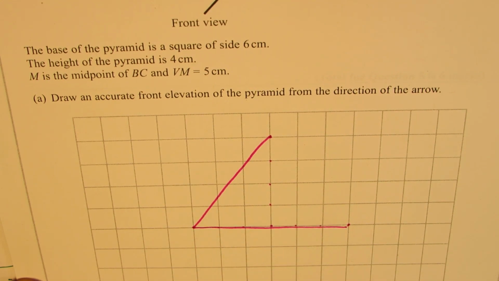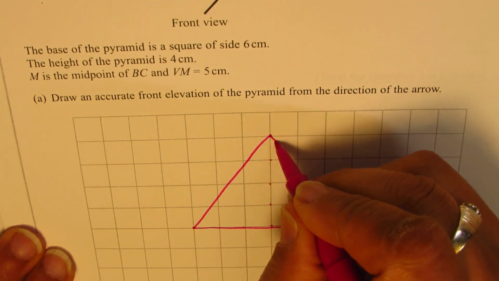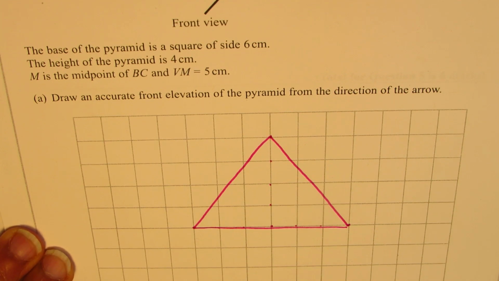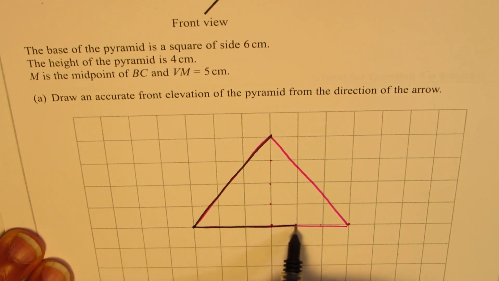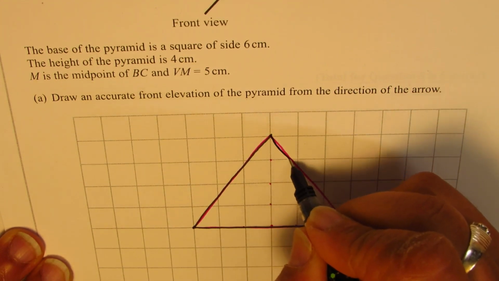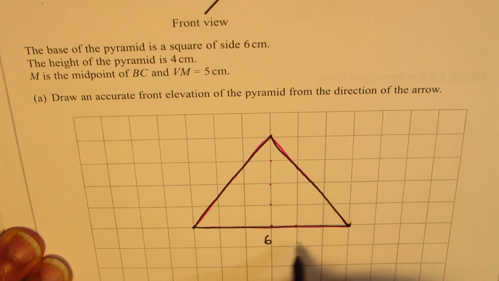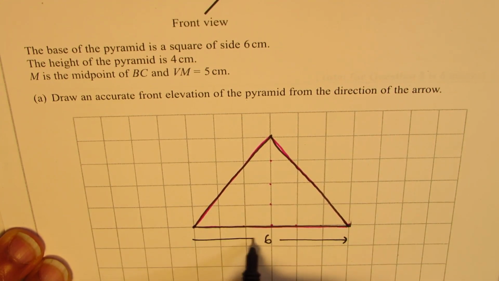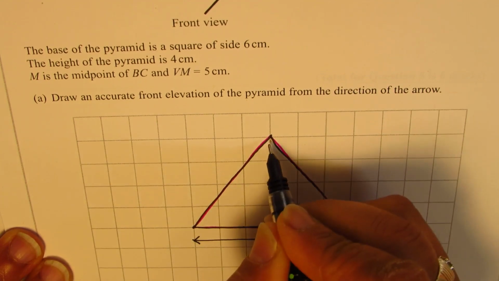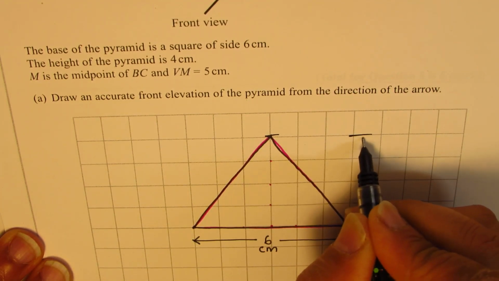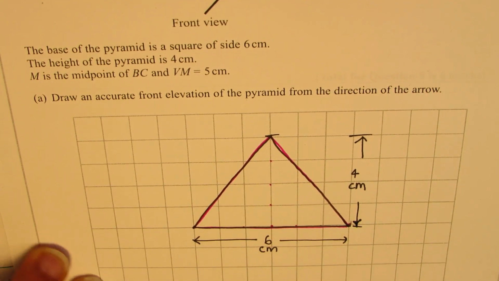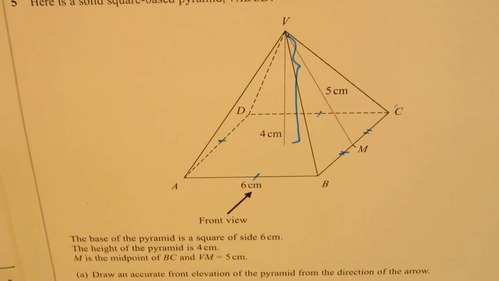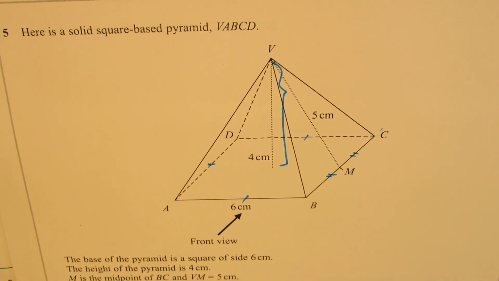All these answers should be in black, right? So you should be sketching all this in black. So you can actually draw it like this, where this is 6 units, we'll assume this to be centimeters, and this height is 4 centimeters. Clear? So that is how we are going to get the front view. Let's move on and see part B.